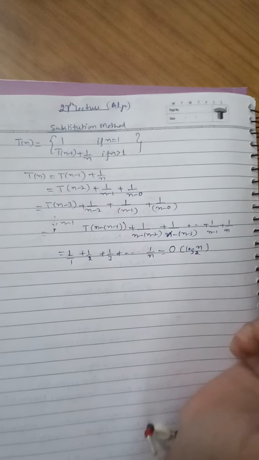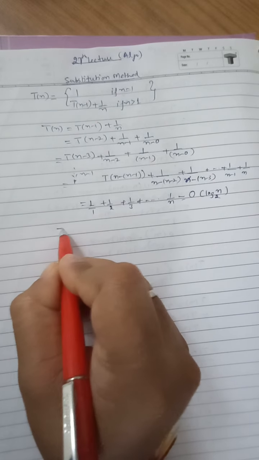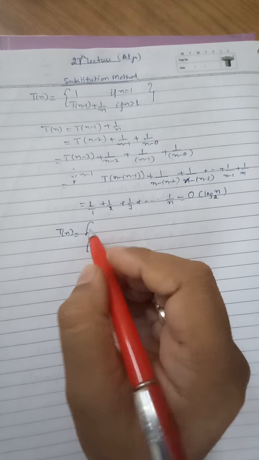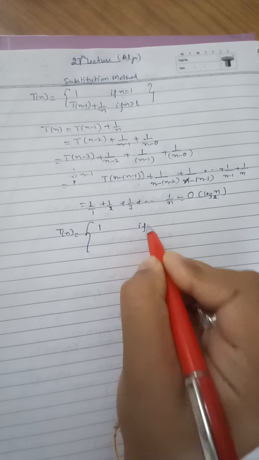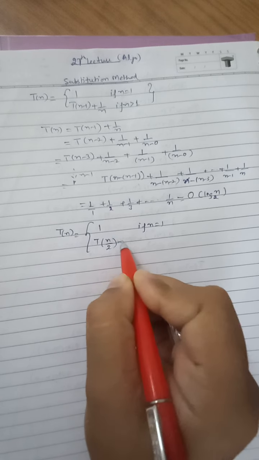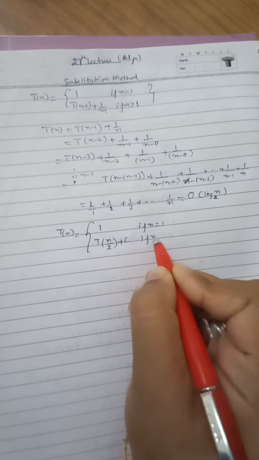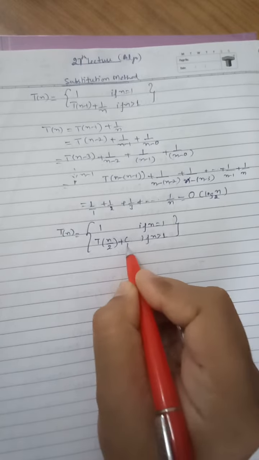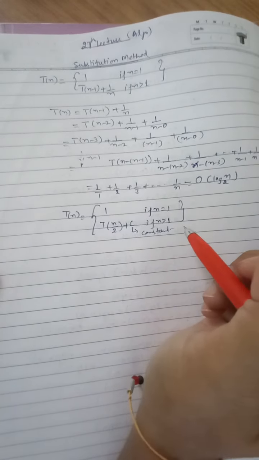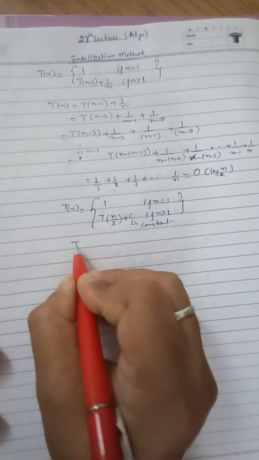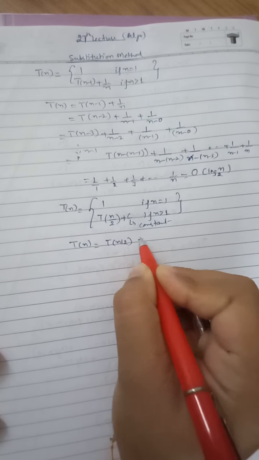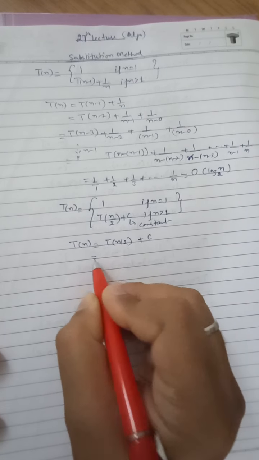Now move to the next. Suppose we have this recurrence relation: T(n) is equal to 1 if n is equal to 1, and T(n/2) plus c if n is greater than 1, where c is a constant. So how are we going to solve it? First we write T(n) is equal to T(n/2) plus c, and after that what can we write?